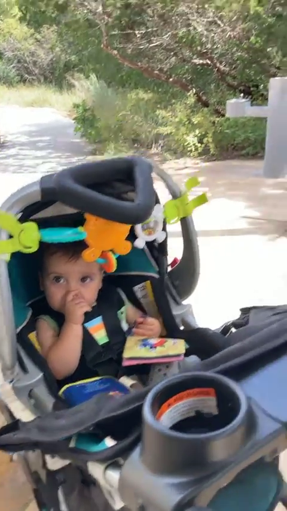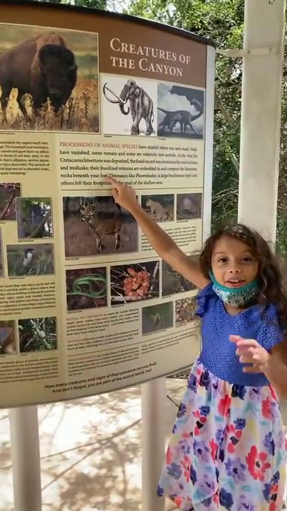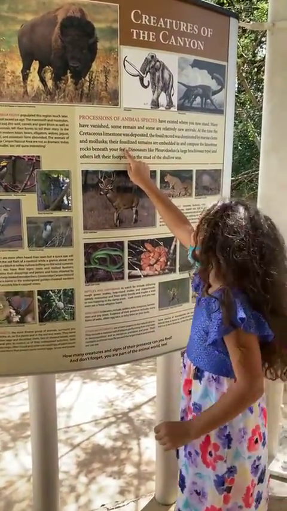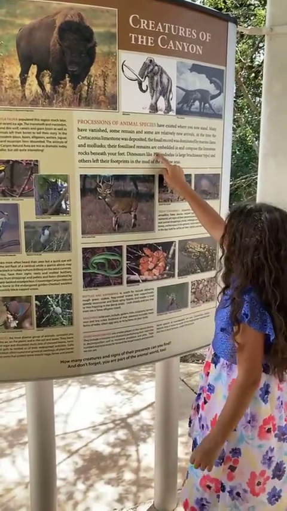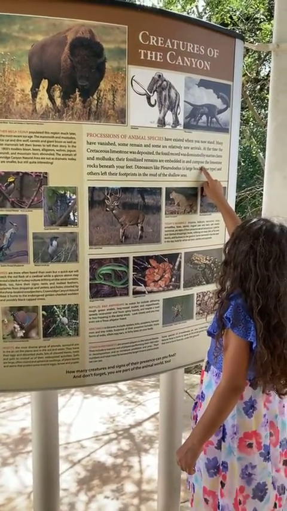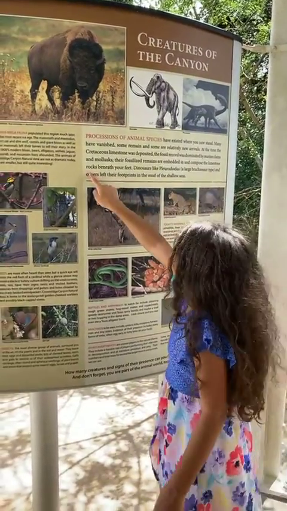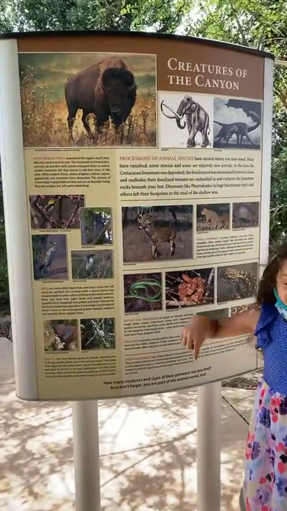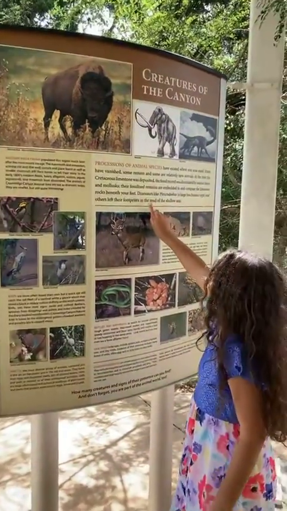We know what those are, right? We do. They're little shelled creatures. Their fossilized remains are embedded and compose the limestone rocks beneath your feet. Wow.